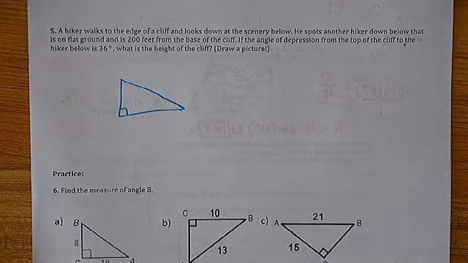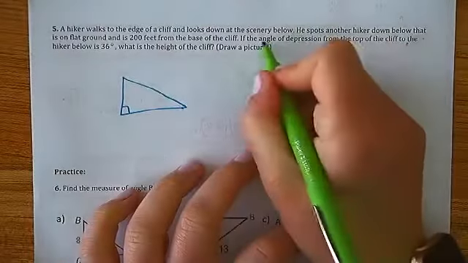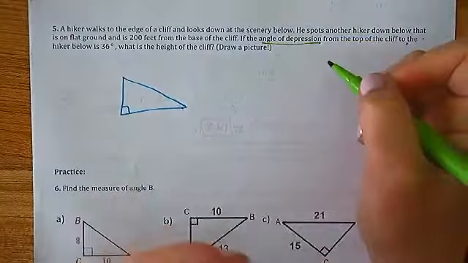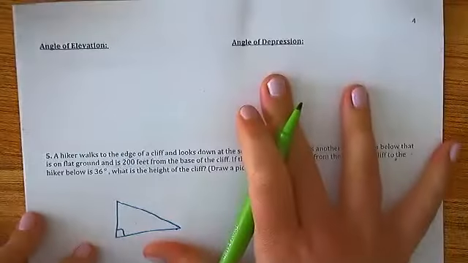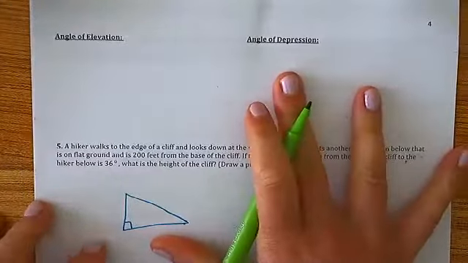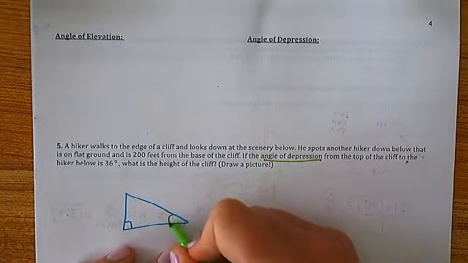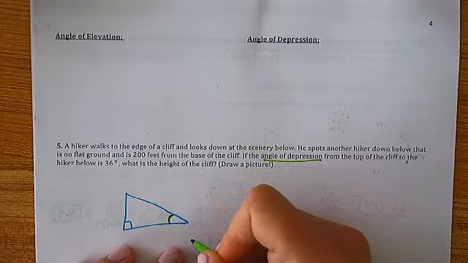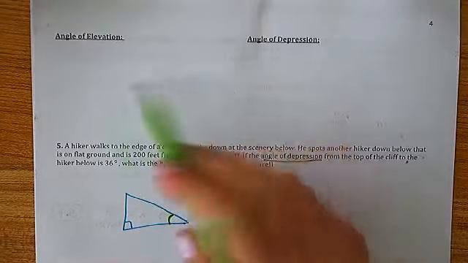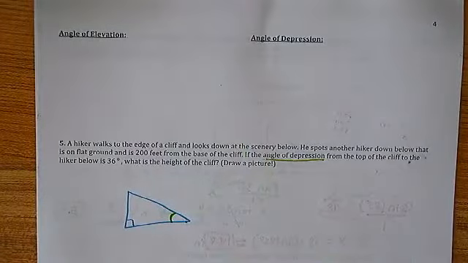Now, you're going to notice that there is a particular phrase in these word problems. It's either going to say angle of depression or angle of elevation. So it actually ends up being the same angle. So I always put that angle right here every single time. But I kind of just want to go over this really quickly so you guys can understand why they're actually the same.